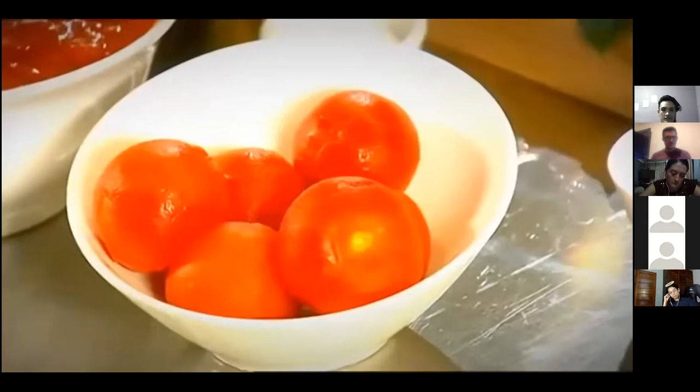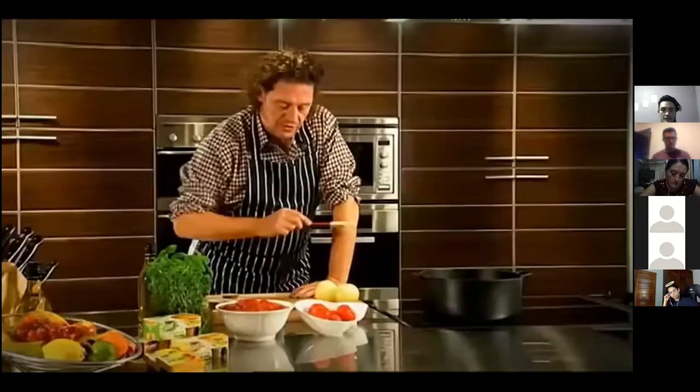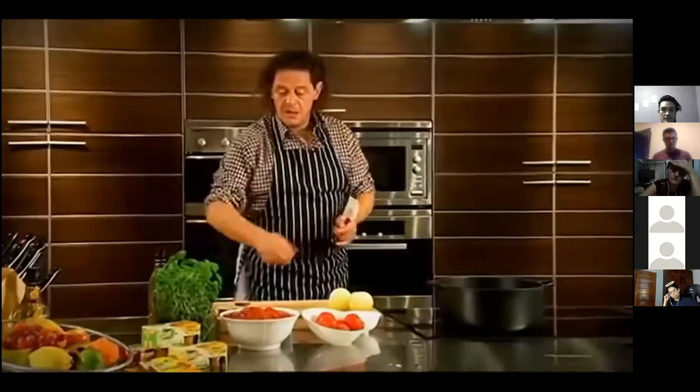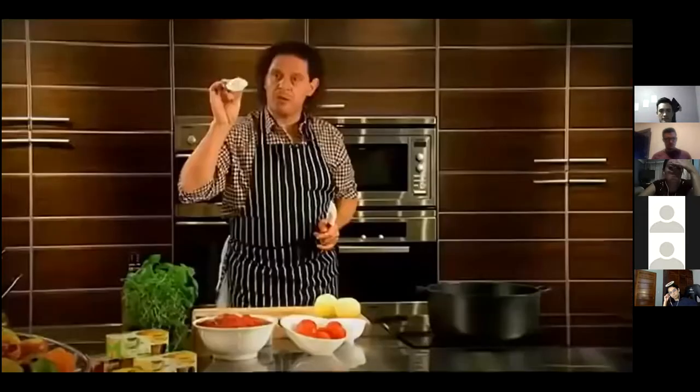Fresh tomatoes, tinned tomatoes, garlic, onions, bay leaves, basil, thyme, and of course, vegetable stock pot. But I could use chicken if I wanted, but today I'm going to use vegetable.